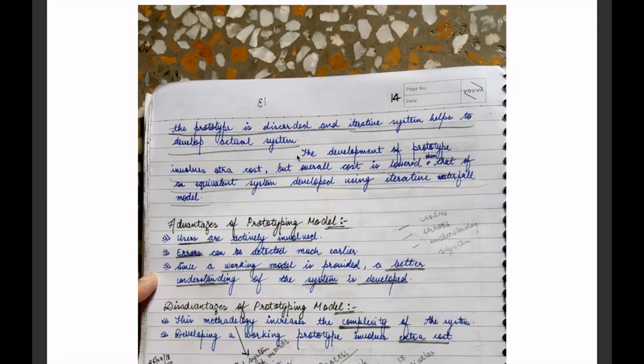Next, the process of prototyping: revise and enhance the prototype using the feedback. Both the specifications and the prototype can be improved.